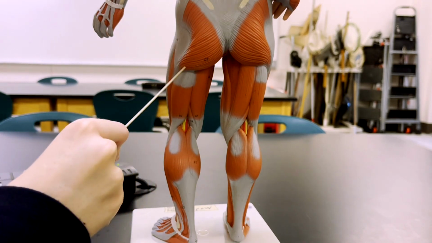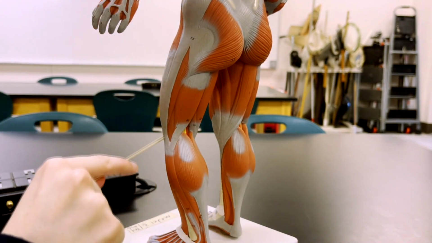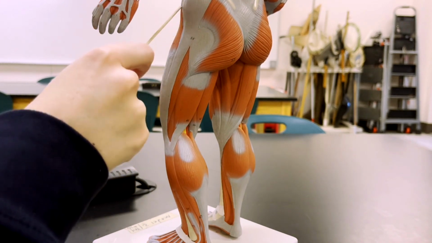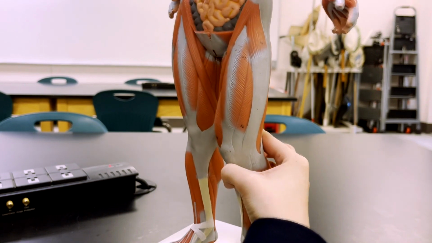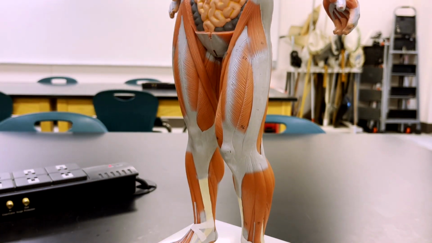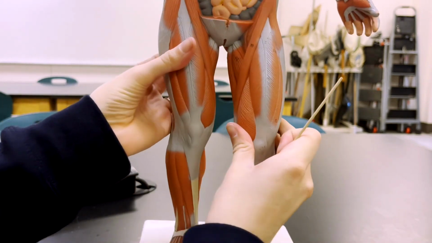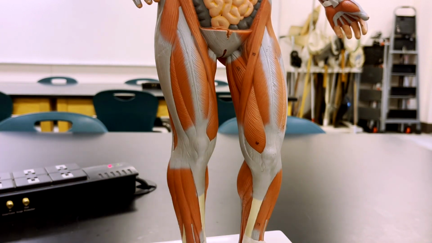All right, so with our lower limbs, the very first thing we're going to see right here is going to be our gluteus maximus. Turning it a little bit, we can also see our iliotibial band that runs along right here, and under that would be our gluteus medius. Going a bit more anterior, we can see our tensor fasciae latae right here, and then we can also see our iliopsoas. Now our iliopsoas is going to be in this area right here.